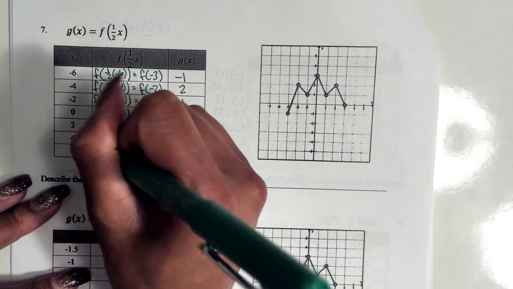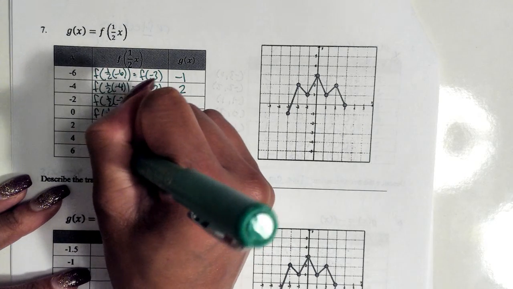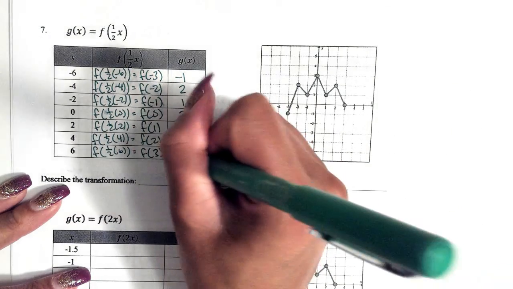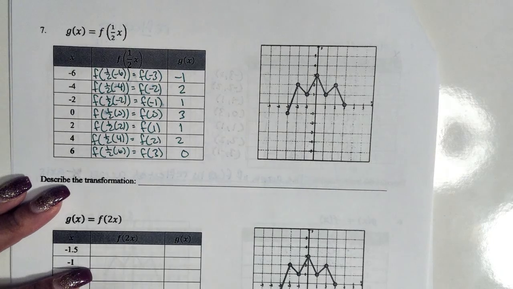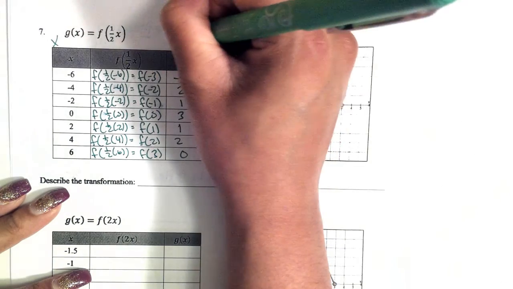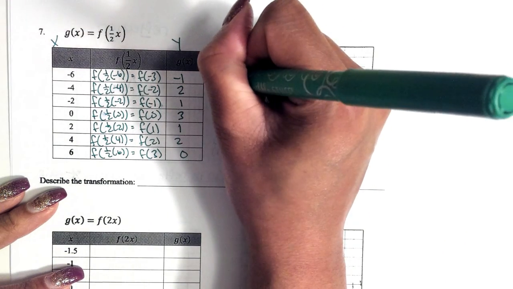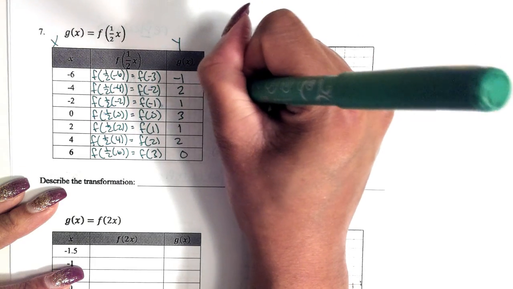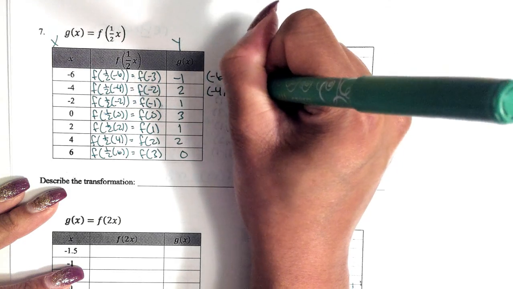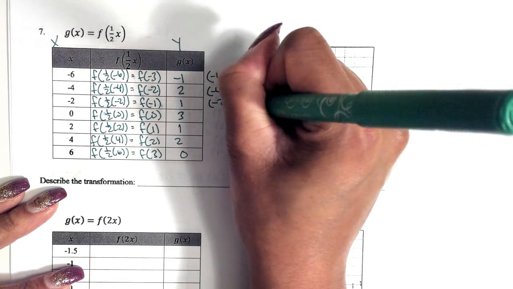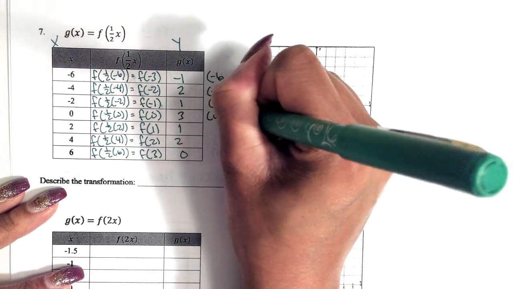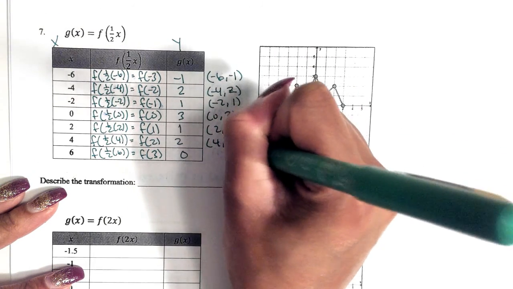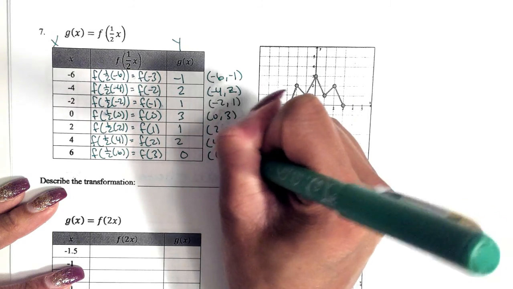Number 6, or f of 6, we get f of a positive 3 this time, and f of positive 3 is 0. So now I have my new input and output with new points. So x is negative 6, and y is now negative 1. I have 0, 3, 2, 1, 4, 2, and 6, 0.